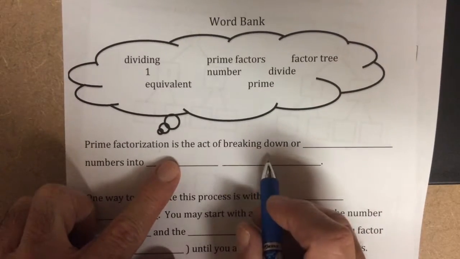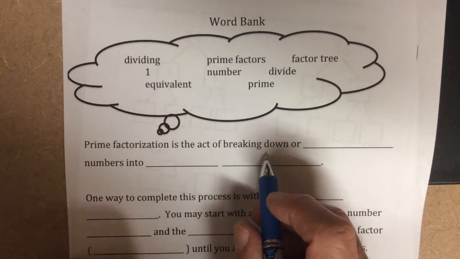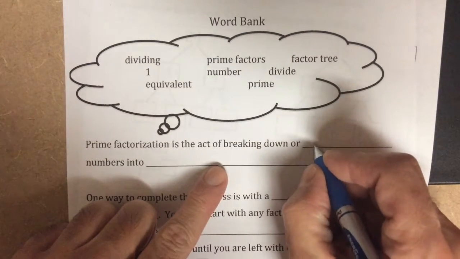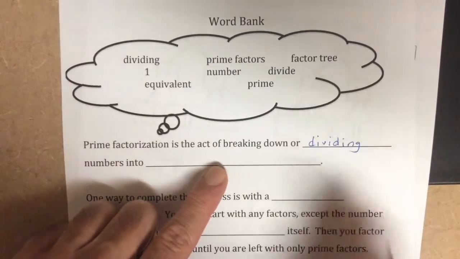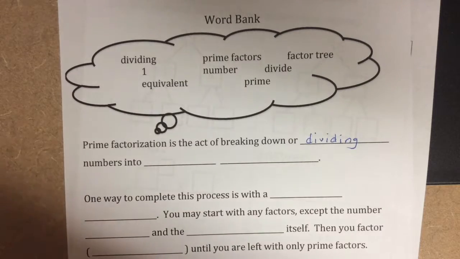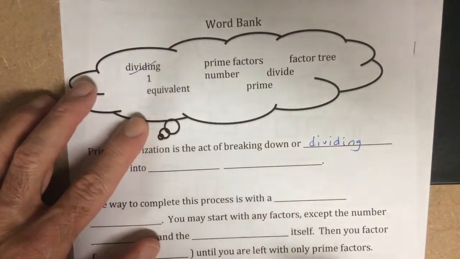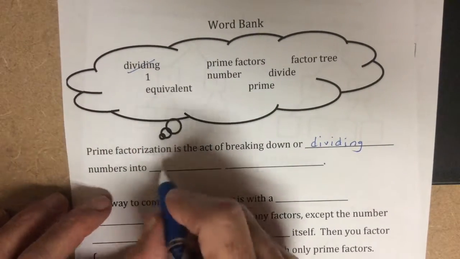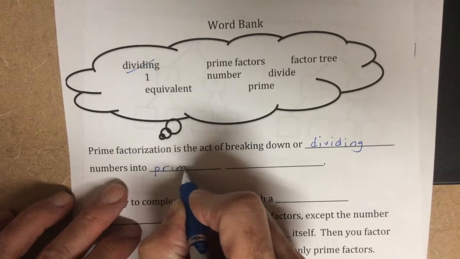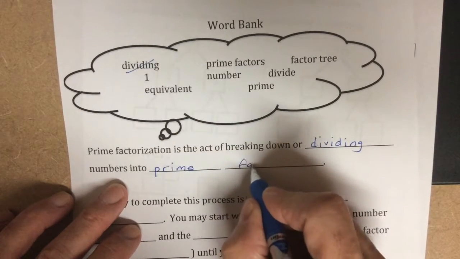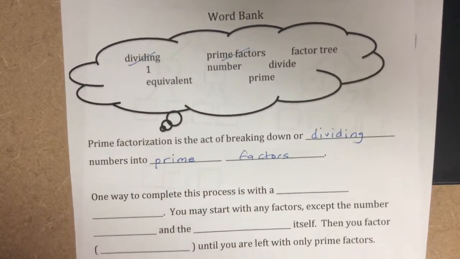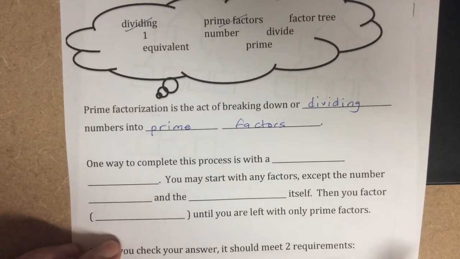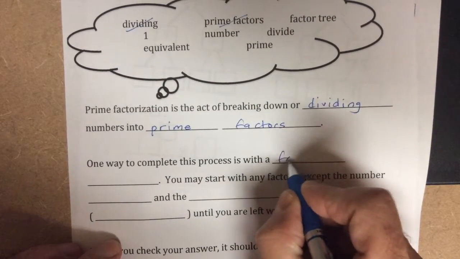Prime factorization is the act of breaking down a number, or dividing. So we're looking for missing factors. Factors are numbers you multiply, and to look for them, you're going to have to divide them. And you're dividing them down until you get to prime factors. One way that we've learned to complete that is with a factor tree.